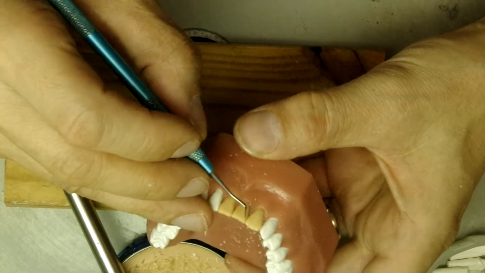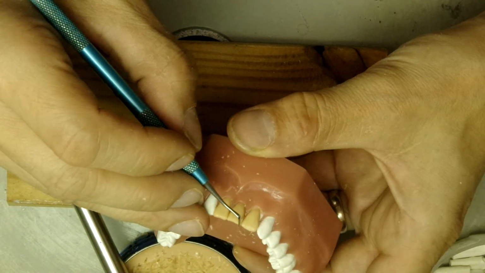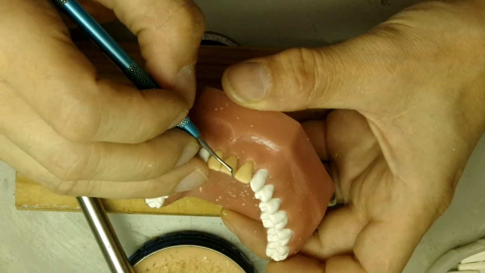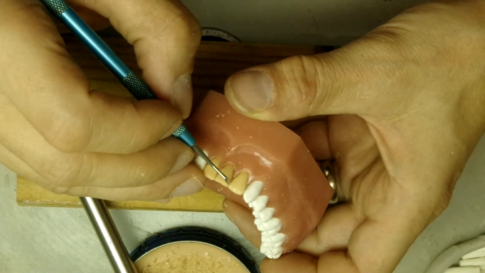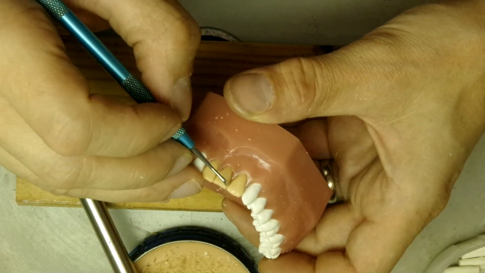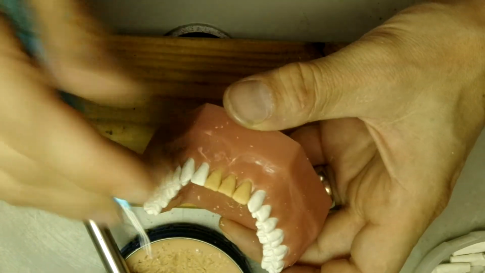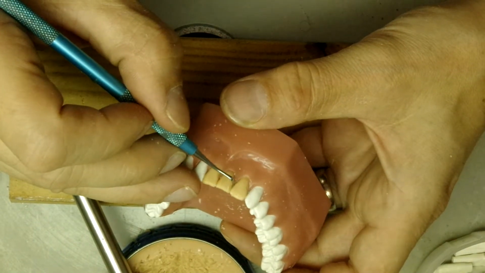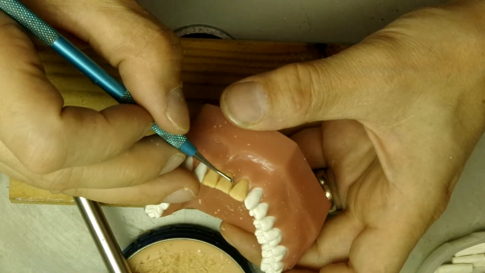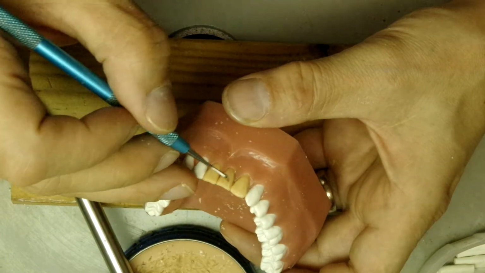So here we don't have enough of an incisal embrasure, and the contact area is a little bit too high, so I'm going to lower that a little bit by making more of a convexity in the interproximal of the lateral incisor.